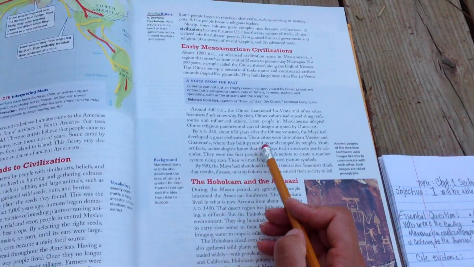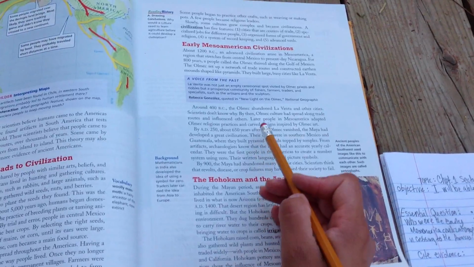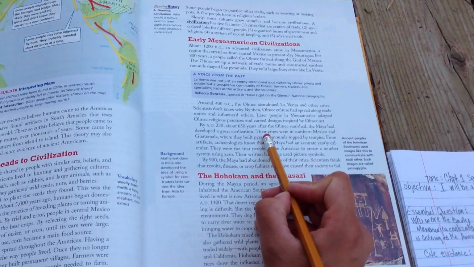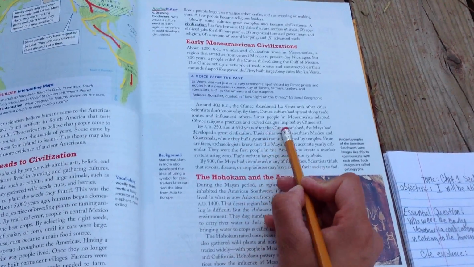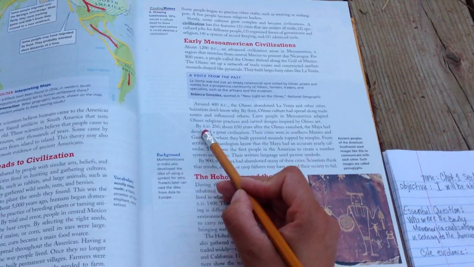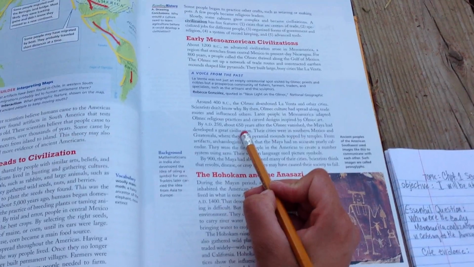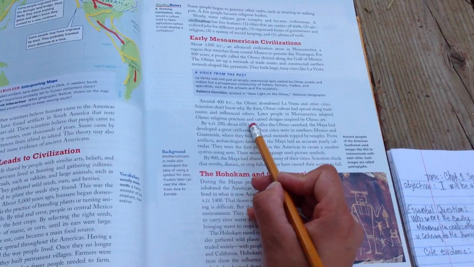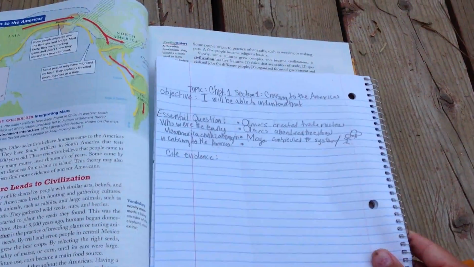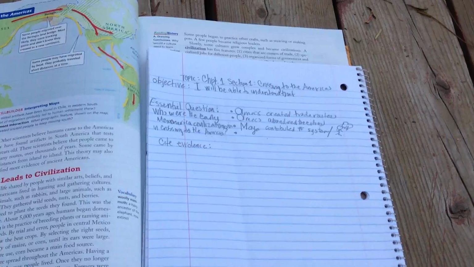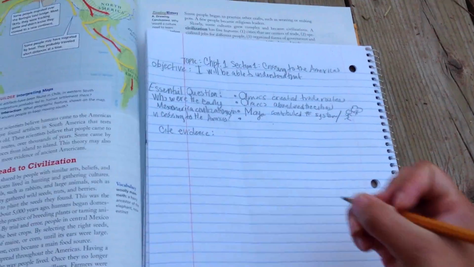Many of you have possibly looked down here and said, wait a minute, "By AD 250, about 650 years after the Olmecs vanished, the Maya had developed a great civilization." If you found this line, then yes, you are correct. They would both answer, who were the early Mesoamerican civilizations to cross the Americas?